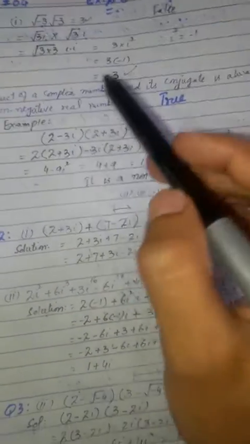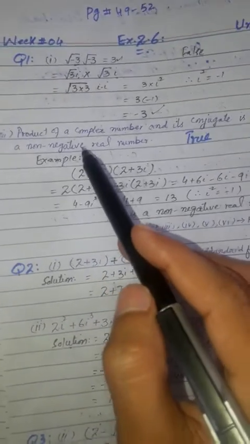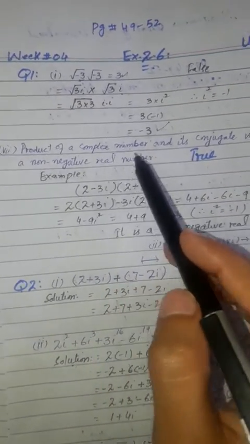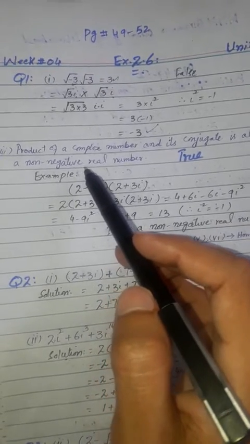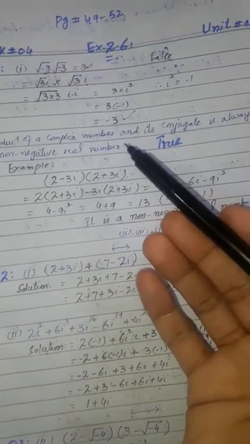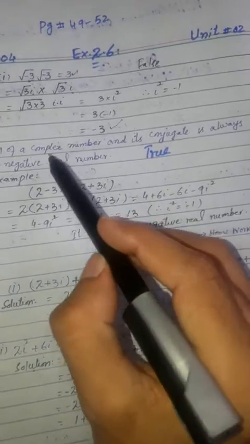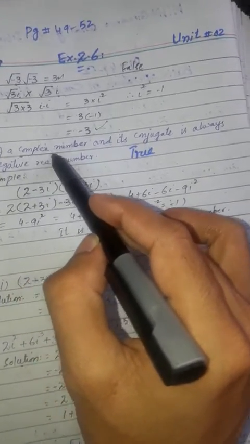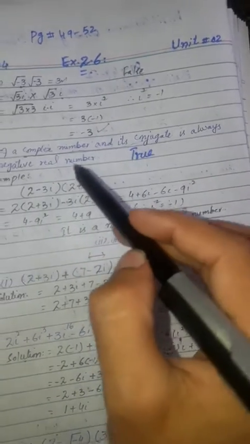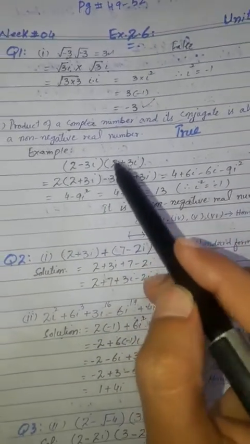Okay, next question is that the product of a complex number and its conjugate is always a non-negative real number. This is true. How? Product of a complex number and its conjugate. I take one complex number and then take its conjugate and then multiply both numbers.